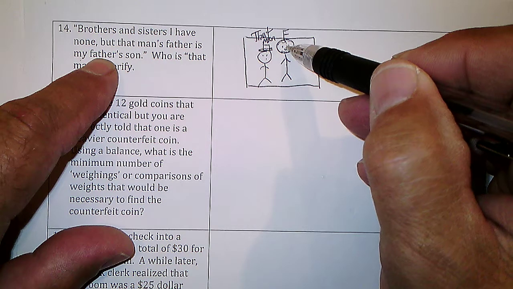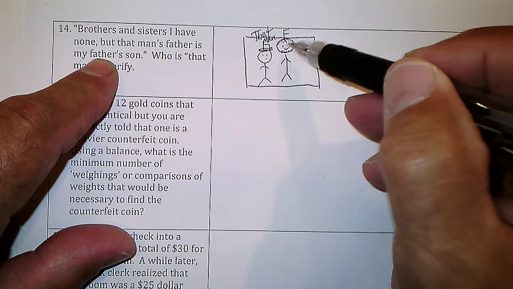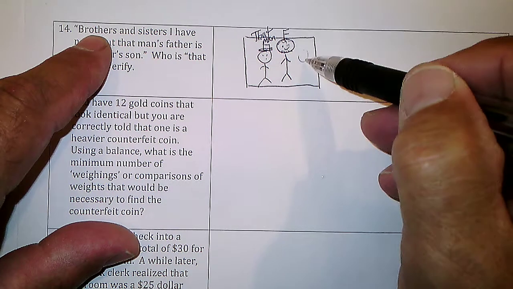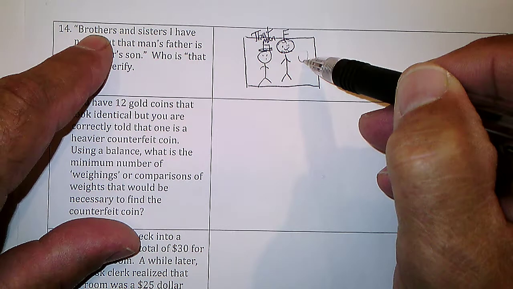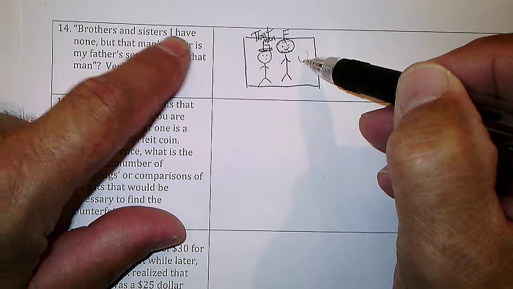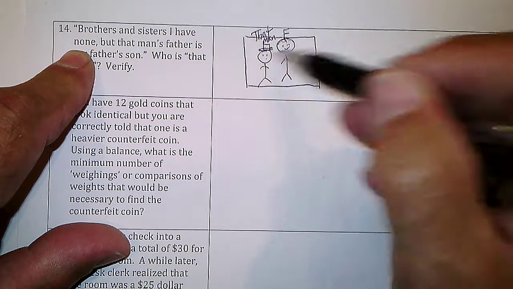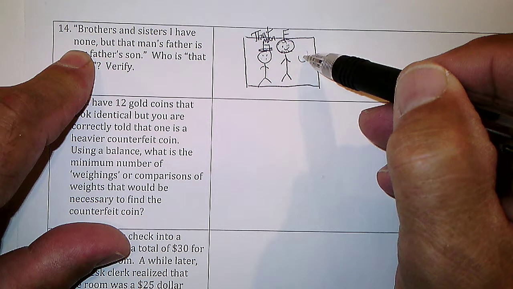So this person has got to be the son of this guy. So might be a different person, but wait a minute. Brothers and sisters have I none. So if he was a different person, he would have a brother. And he has no brother or sister.